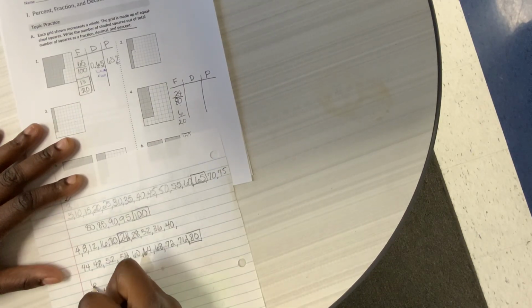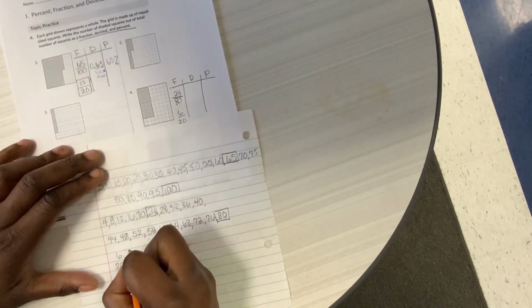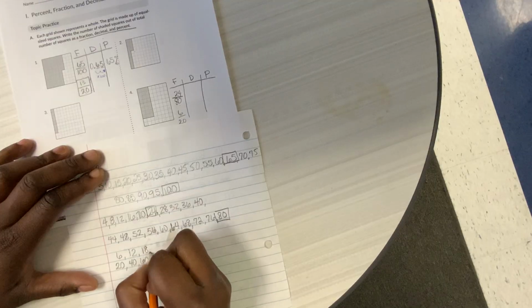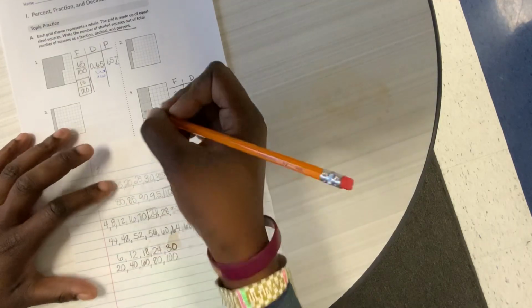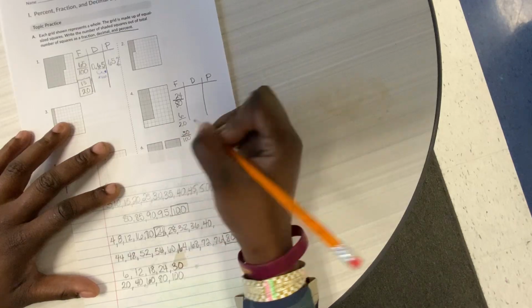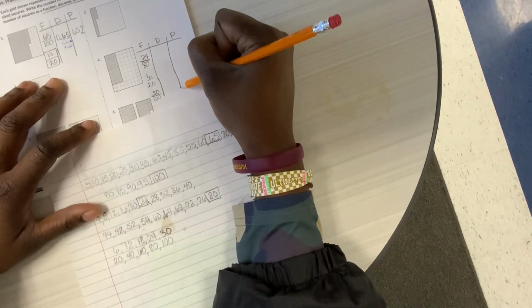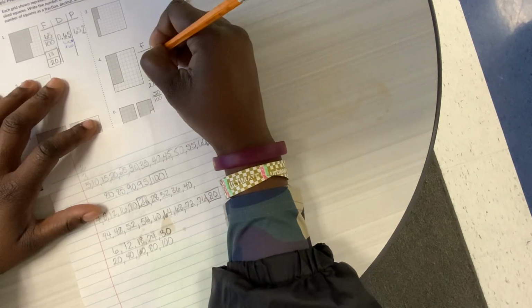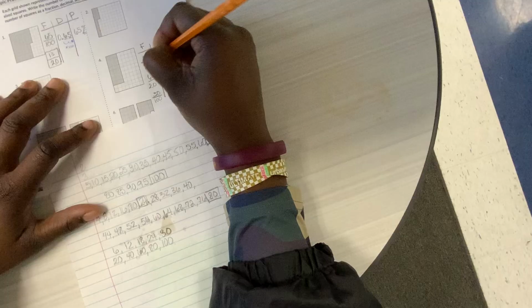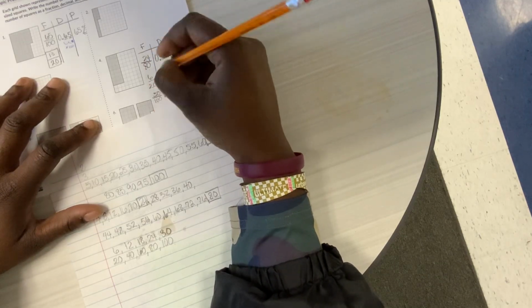So that means I need to do 5 times for the number 6. 6, 12, 18, 24, and 30. So that means that my fraction is 30 over 100. So now I can actually write the decimal because it's out of 100 now. So 30 is my decimal and it needs to go in the 10th place. 3 is going to go in the 10th place.